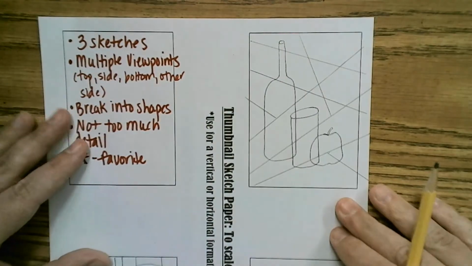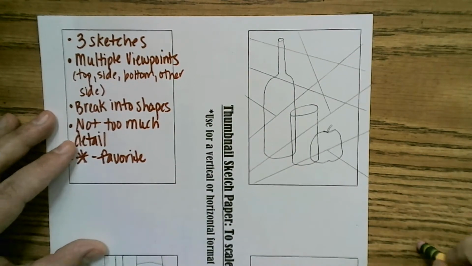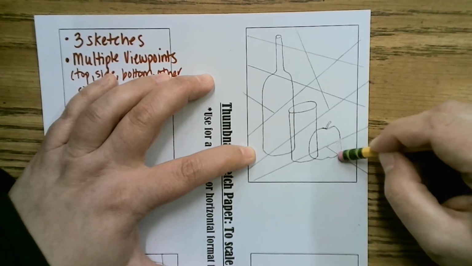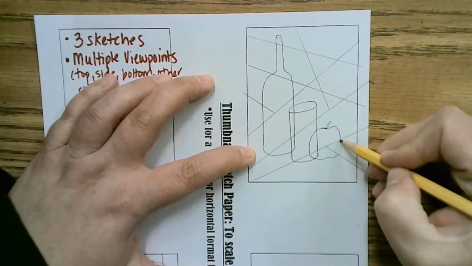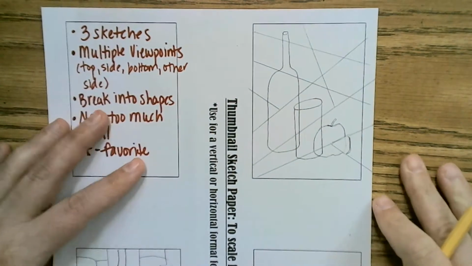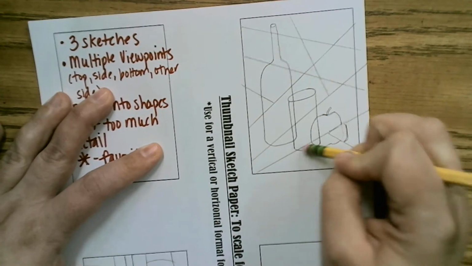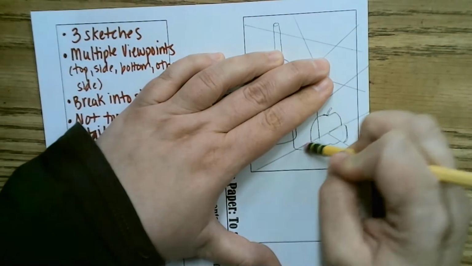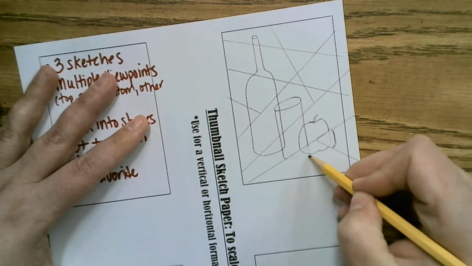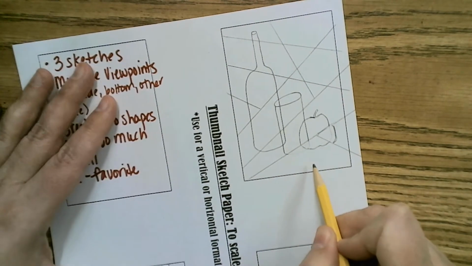Okay, then I'm going to take pieces and move them in and out. So instead of having this line line up with the other parts of the drawing, I'm going to move it out so it doesn't line up anymore. Perhaps I'm going to take away a piece of the cup and I'm going to draw a piece of it again.